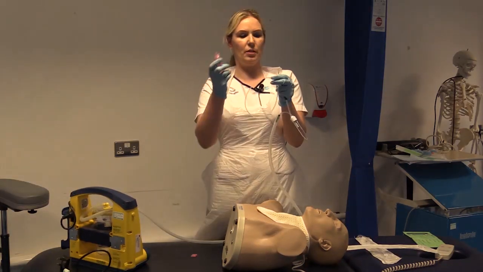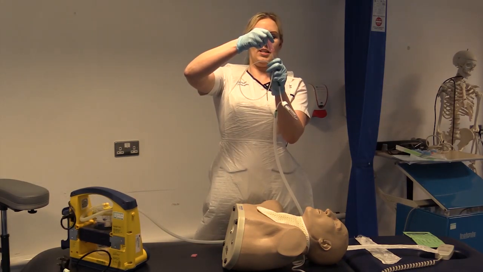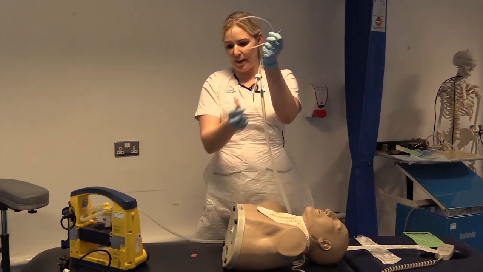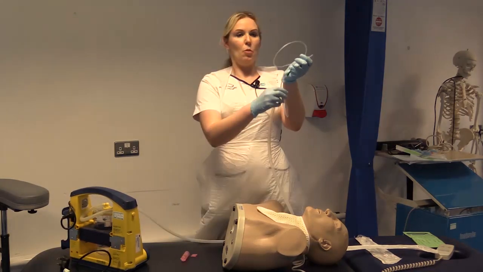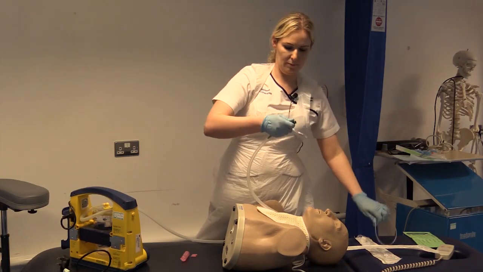Okay, and with your suction, you're going to entrain a small amount of that into your catheter, and that should mobilise the secretions into the trap there. Okay. Once you've got secretions in the trap, then you can finish your suction.